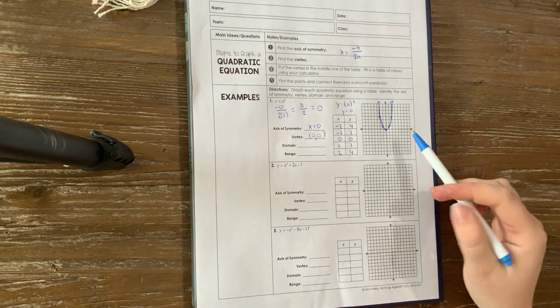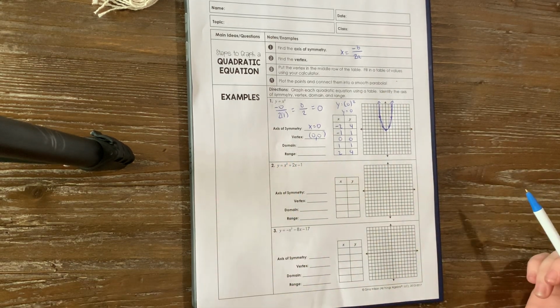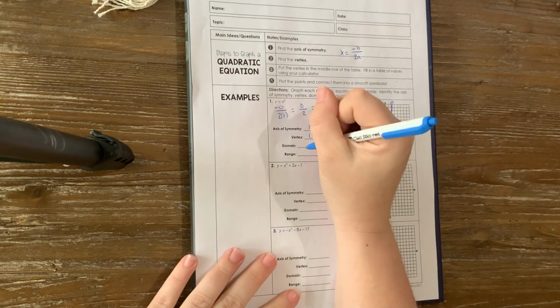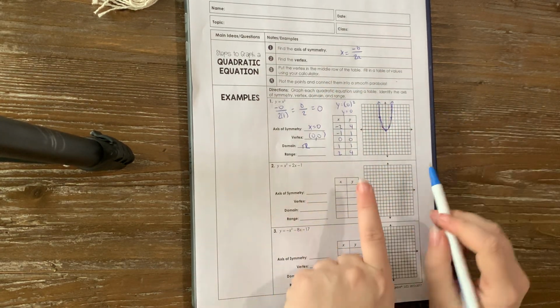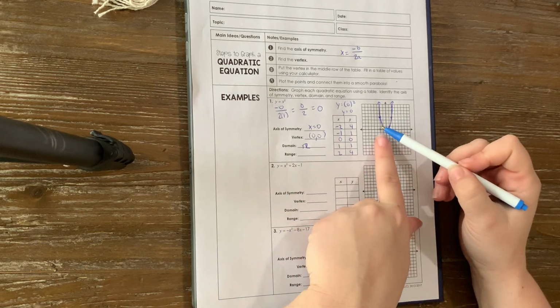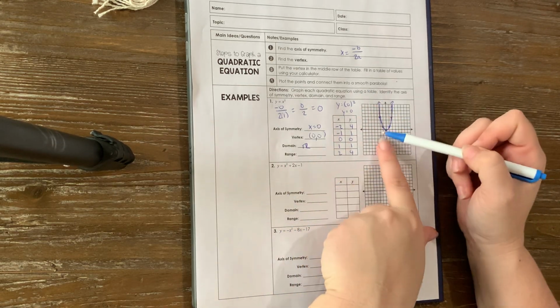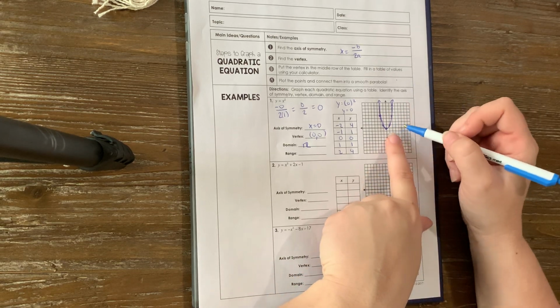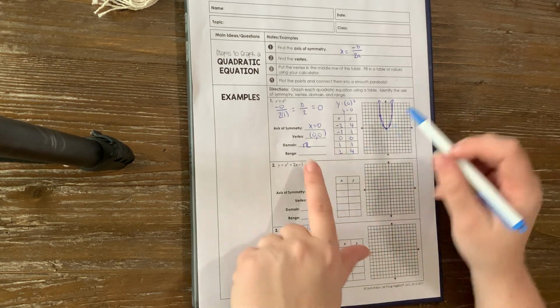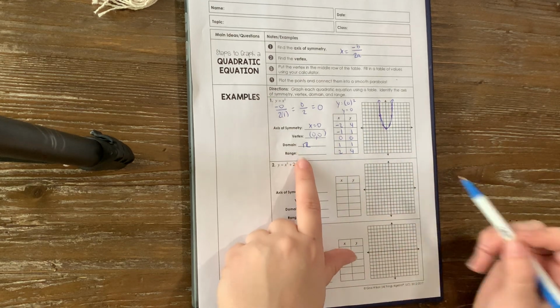Okay, so the domain on a quadratic graph is always going to be all real numbers, because notice we have arrows that are going in opposite directions. This is going to keep going out to the left infinitely. It's going to hit all the negative values, and this is going to keep going out to the right infinitely. It's going to hit all positive values. So it's going to hit all real numbers.